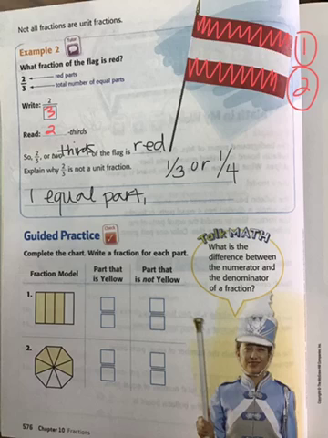Okay, so let's continue with some guided practice. It says to complete the chart and write a fraction for each part. So let's look at this. This is one whole that has been broken into 1, 2, 3, 4 different parts. What is the part that is yellow? So if we look over here, 1, 2, 3. So the numerator is a 3. The denominator would be a 4 because it's broken into 4 equal parts.